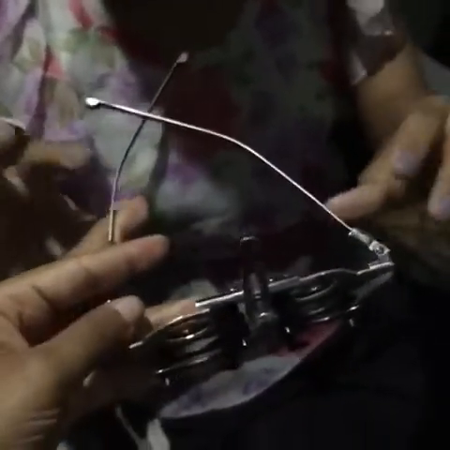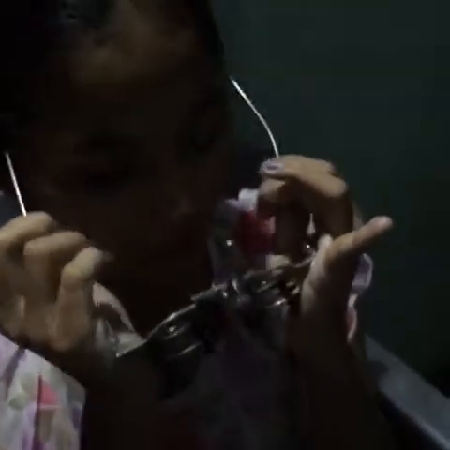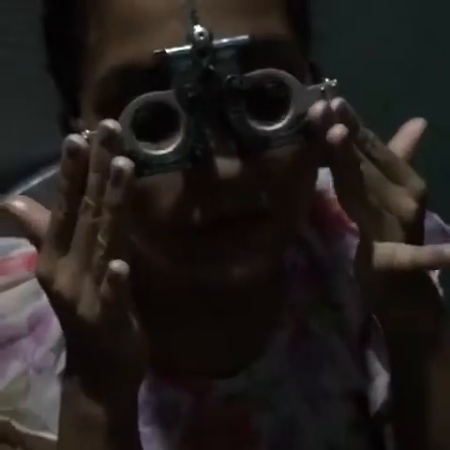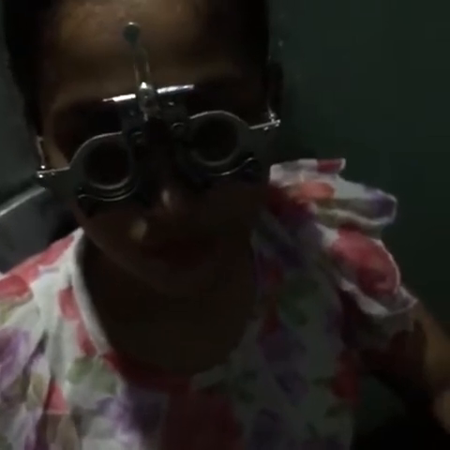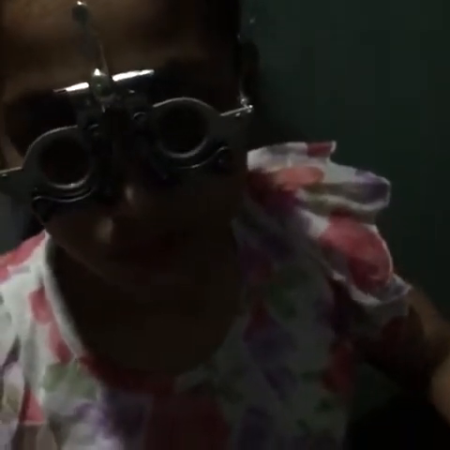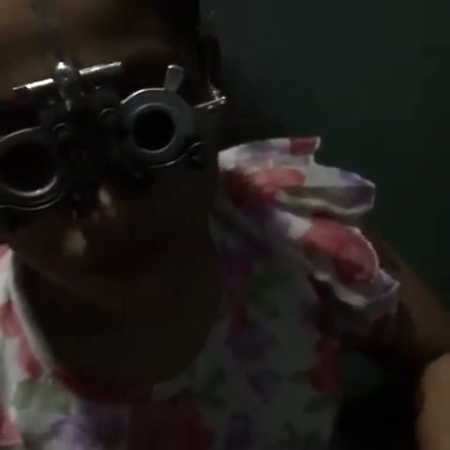Now we will ask the patient to put on the trial frame. Please put the trial frame. This is a monocular test, so we have to perform it monocularly first and then we have to perform it binocularly. So we will occlude one eye. Let's first test for the right eye.